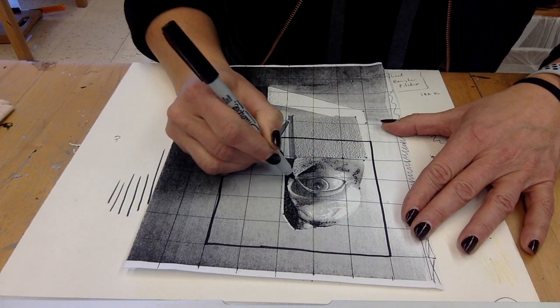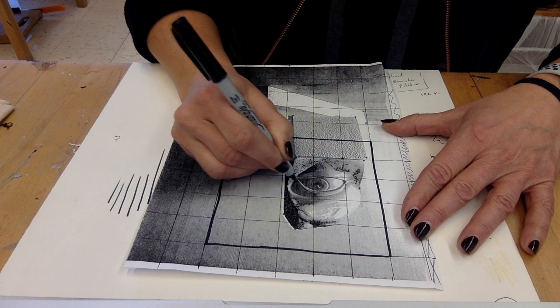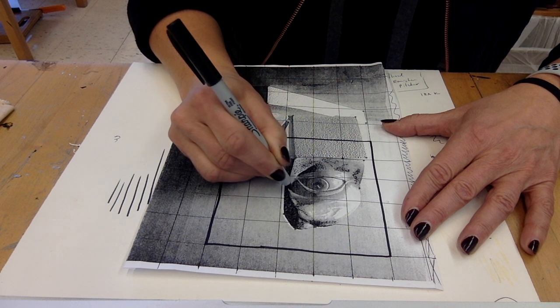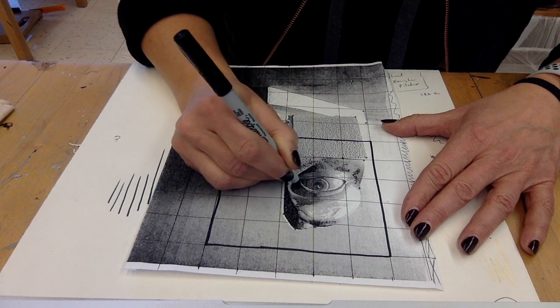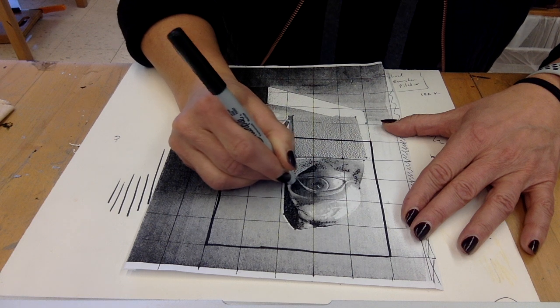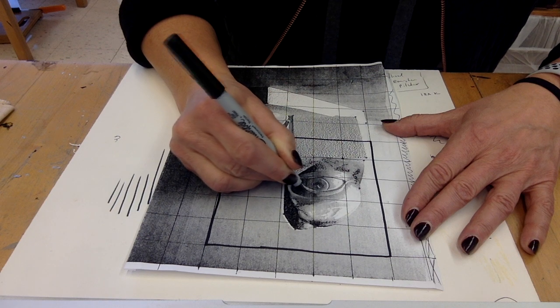Right, I could come over here into this sort of dark shadowed area of the eye. And again, I'm going to start to drop in my stippling. That's my chosen mark. Now it might be a little bit difficult for you to see on the screen as I'm dropping this onto the existing value.